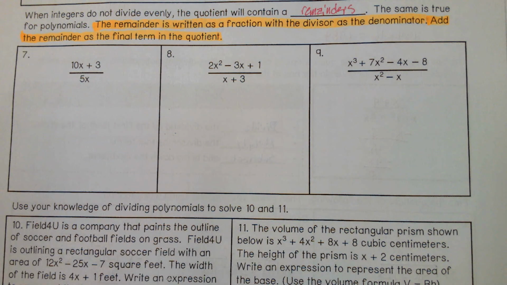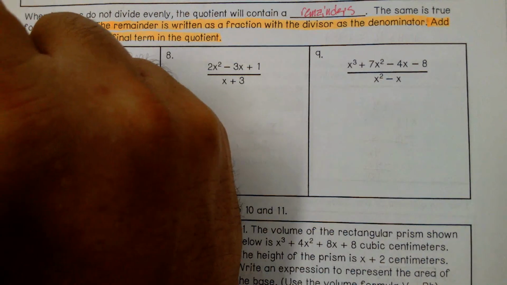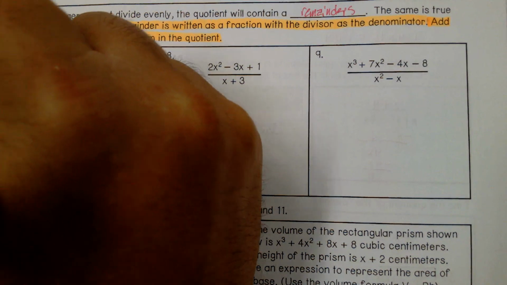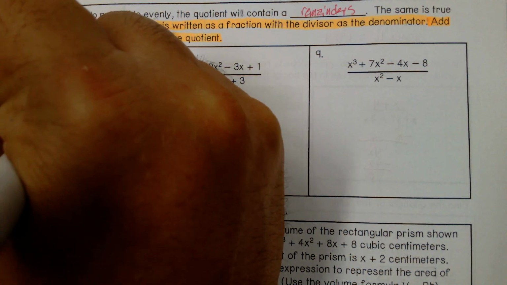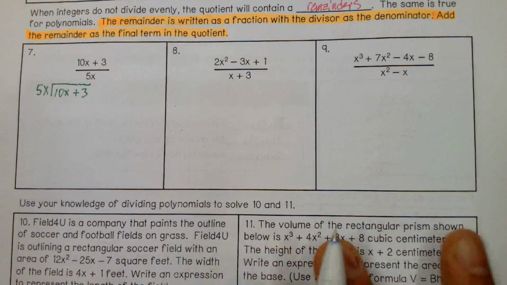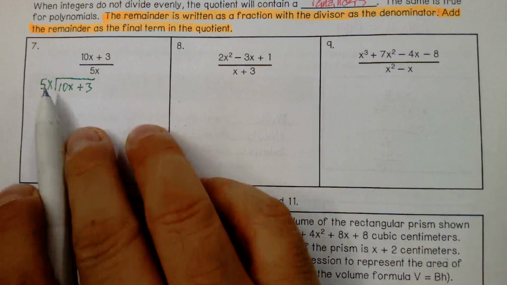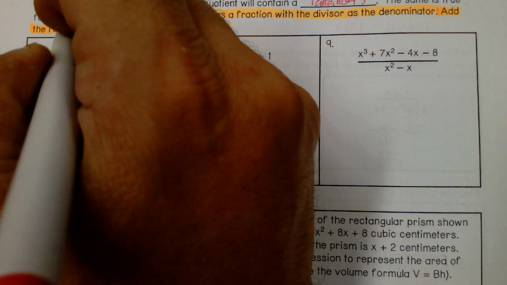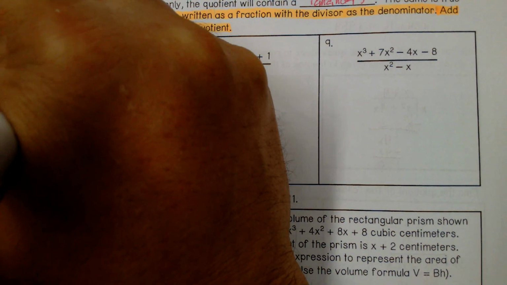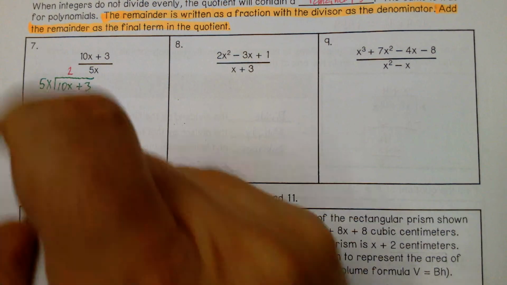10x plus 3, and then we're going to divide that by 5x. Let's do it. Vamos. We got 5x into 10x plus 3. Okay. So the first part's not too bad, right? That would just be 2, right? 2 times 5x is 10x.